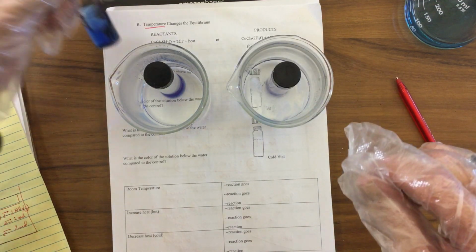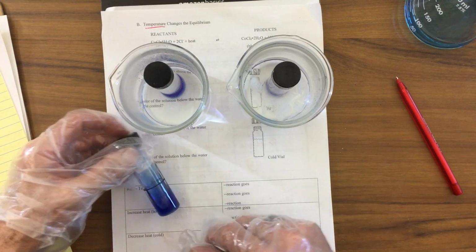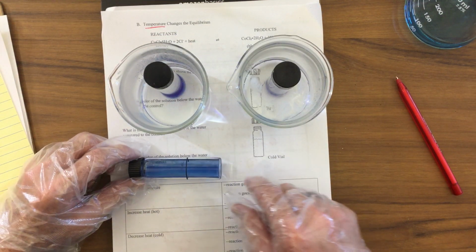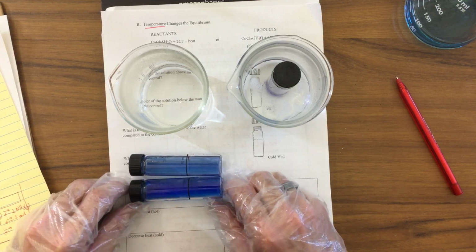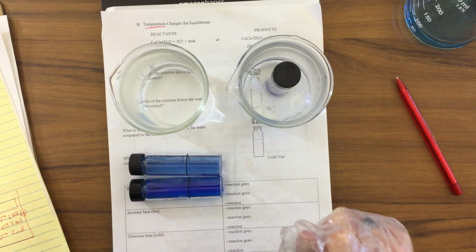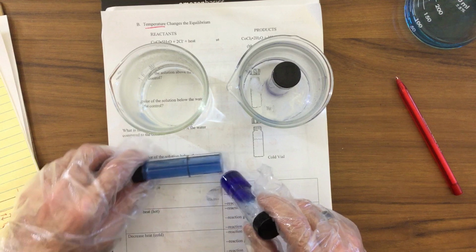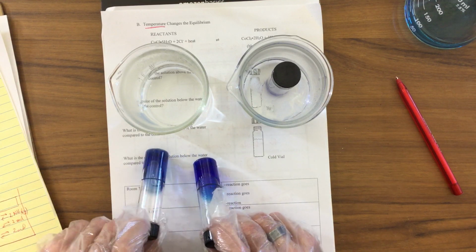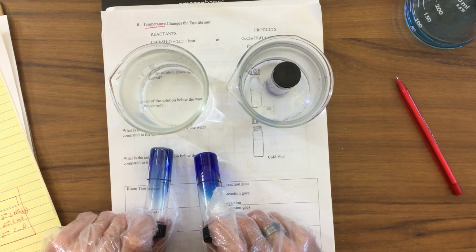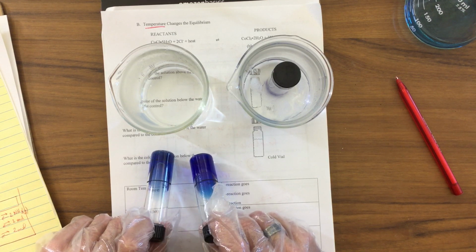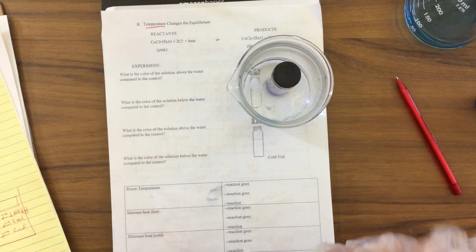So here is the original. Let me go ahead and put this right here. Okay, this is the control. Now when I put it in the hot, what we see is this, and you can see that it got darker. Let me try to show you here. Here's the original control. This one got darker by being added to the heat. So that happened with the heat.